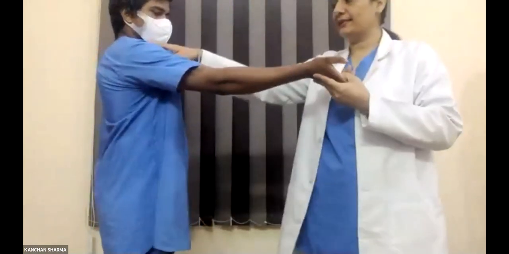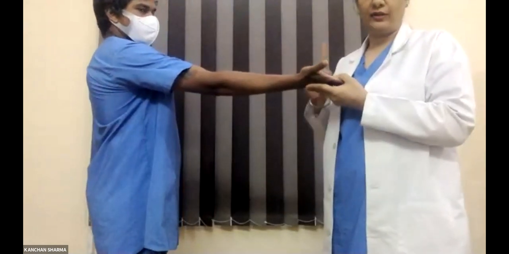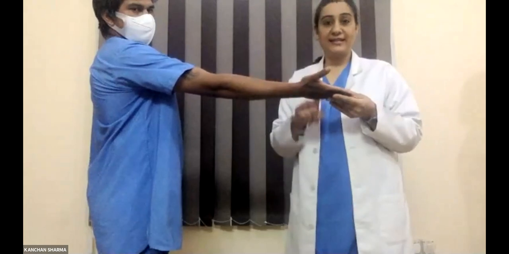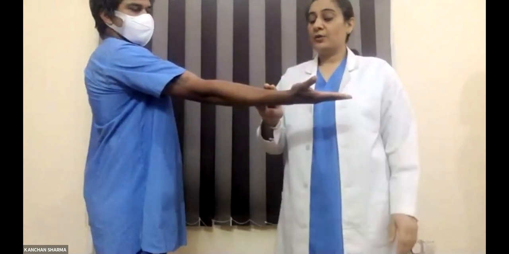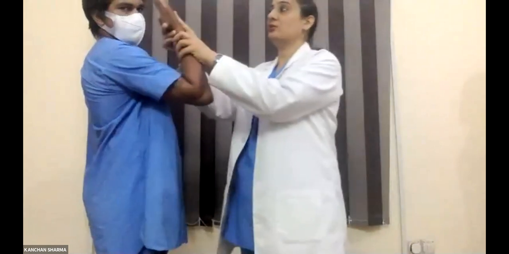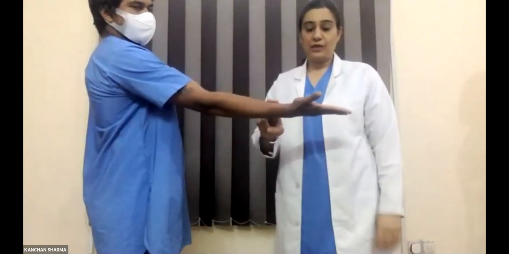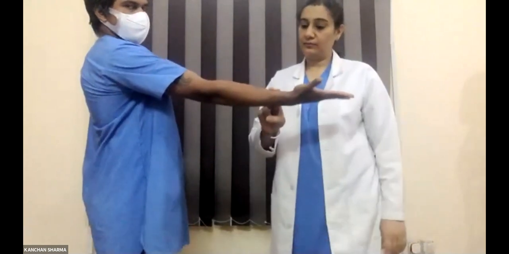Now I'll be testing the biceps. What we have learned, for the biceps, the whole limb is in shoulder forward elevation, the elbow is extended, and the forearm is supinated, the palm facing up. So ask the patient to bring this towards the face. This is the best way. Ask the patient to do that and you apply the resistance.